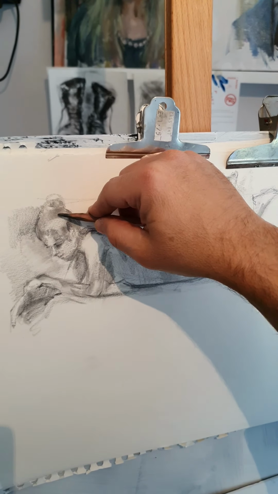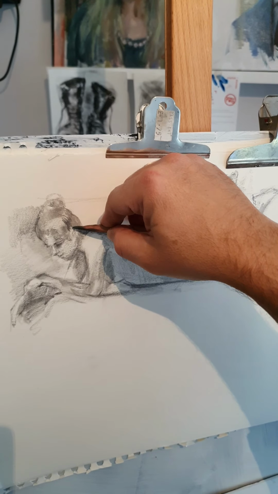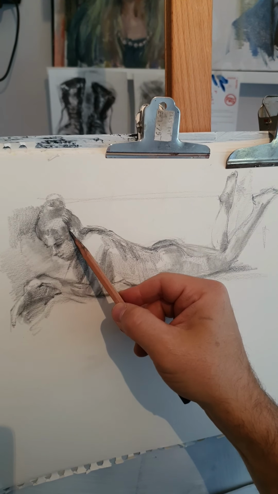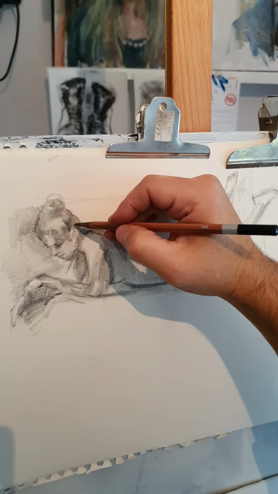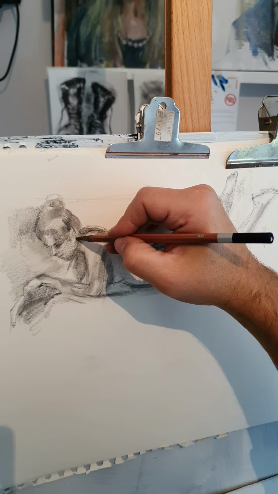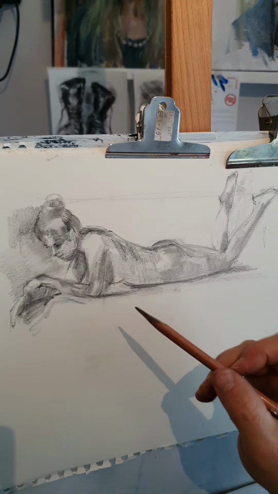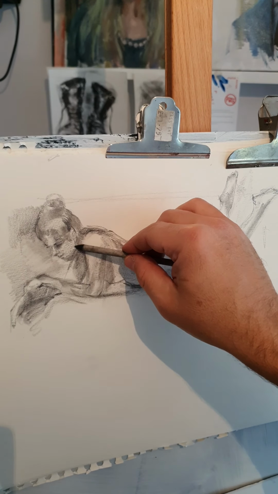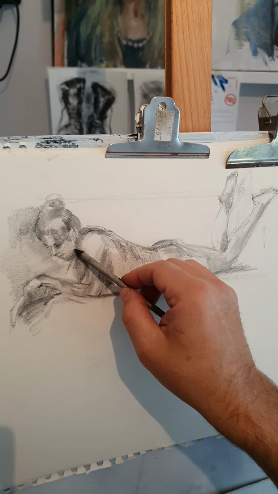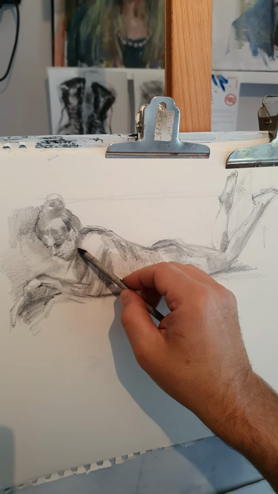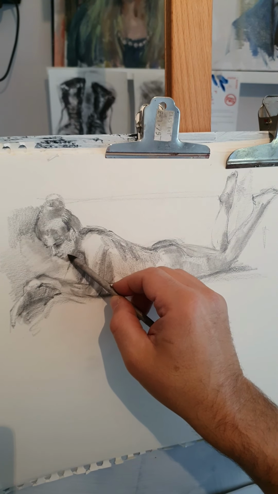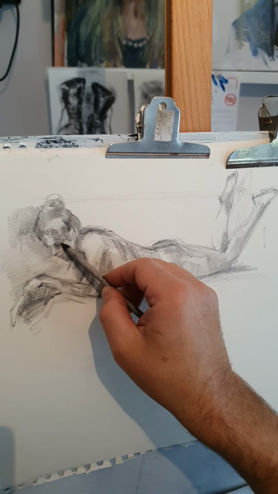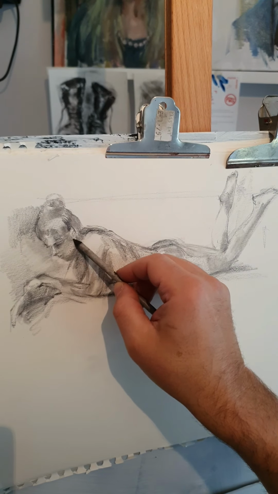Dark shadow here. And then you have the ear. And this darker, the whole face is in a darker shadow.